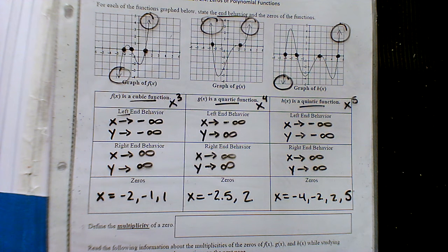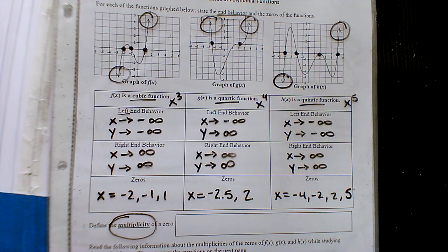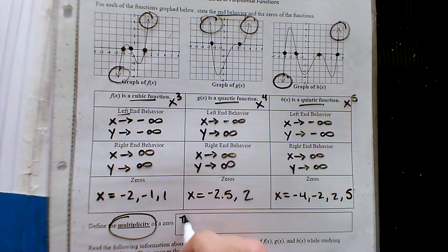And that's what we're going to explore. In order for us to explore that relationship, though, we have to get familiar with a new vocabulary word called multiplicity. Maybe you've heard of it before, maybe you haven't. But multiplicity, by definition, is the number of times an x-intercept is a factor, meaning how many times it goes in evenly. We get that remainder of 0. So we'll go ahead and jot that down.